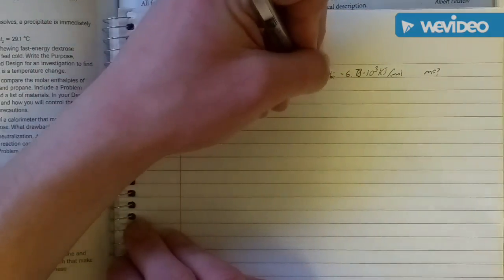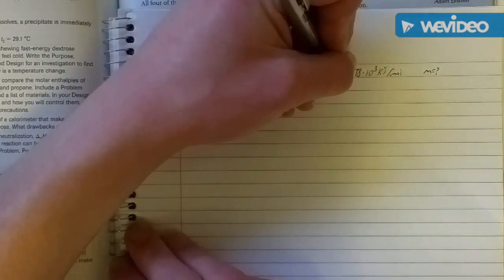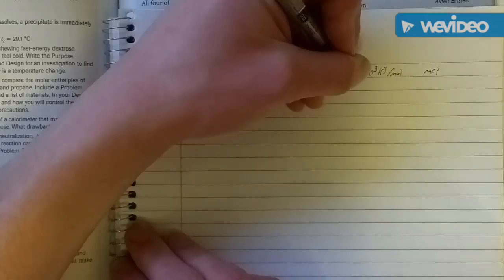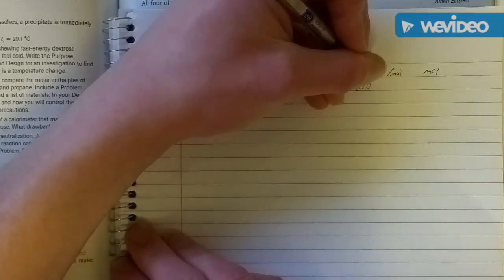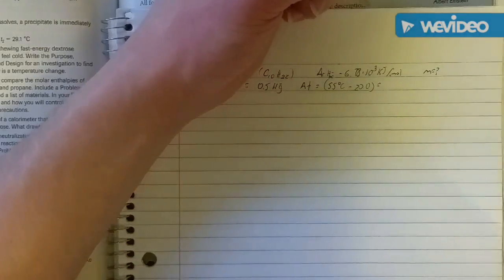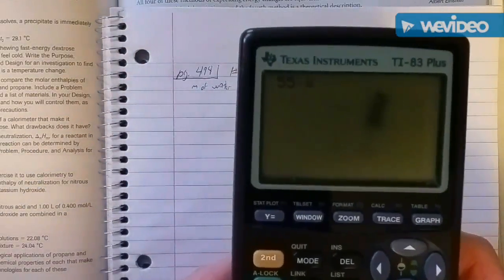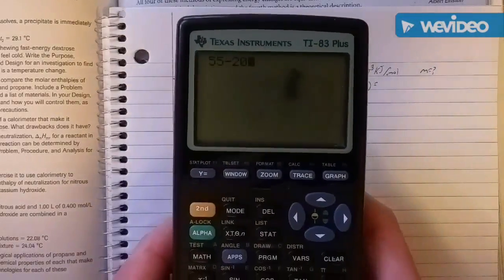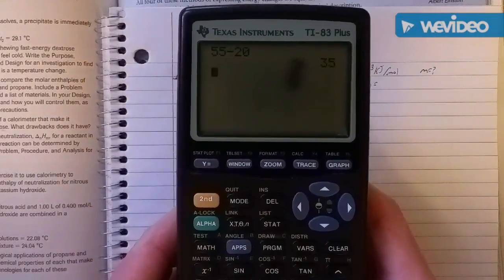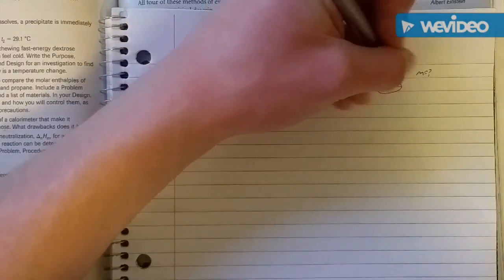Our change in temperature is 55.0 Celsius minus 20.0 Celsius, or simply 55 minus 20, which equals 35 degrees Celsius.